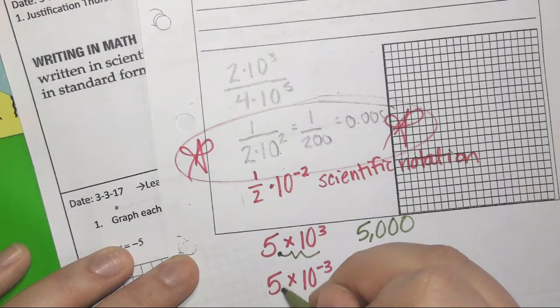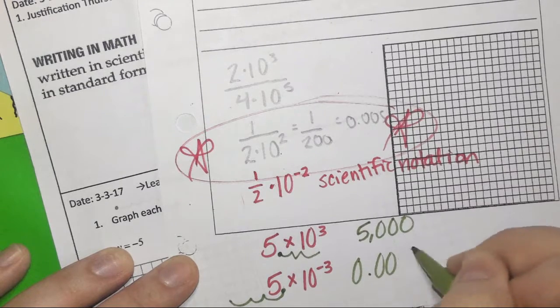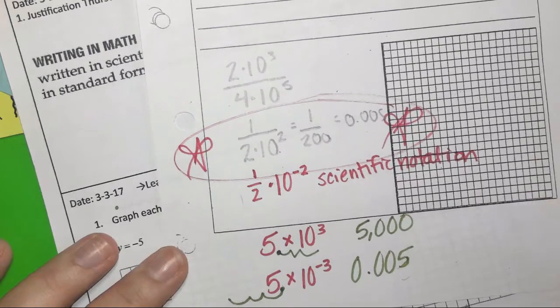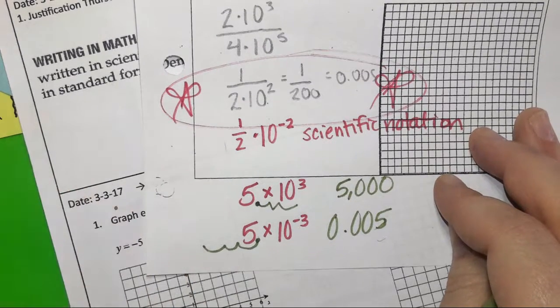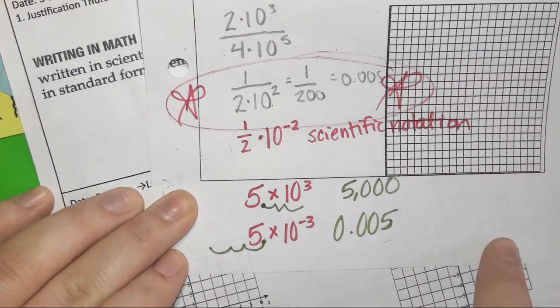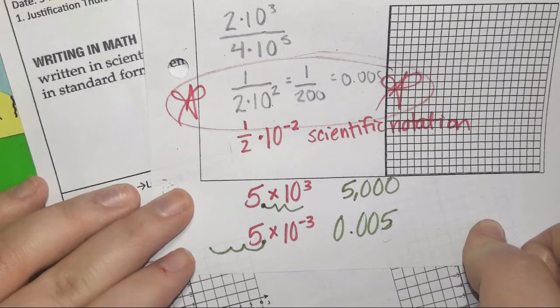If it's a negative exponent, it's telling me move my decimal to the left. 1, 2, 3. So I would get 0.005. So we allow negative exponents in scientific notation because it's telling us to move the decimal to the right or to the left. So there is an exception to our rule, I'm sorry to say.